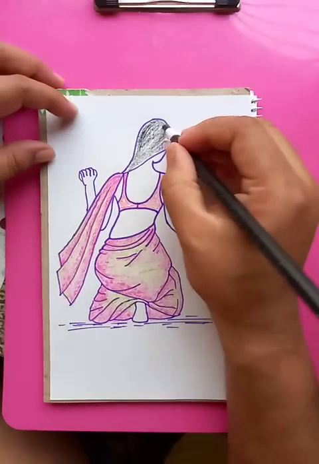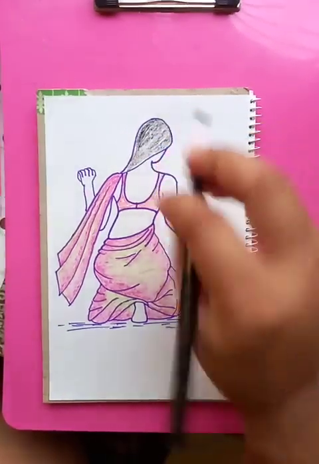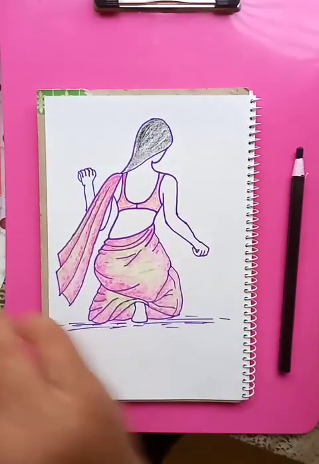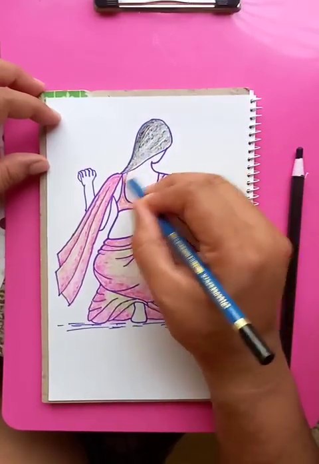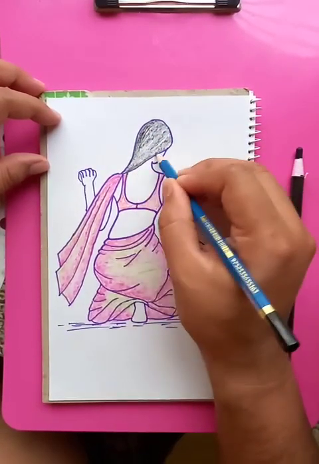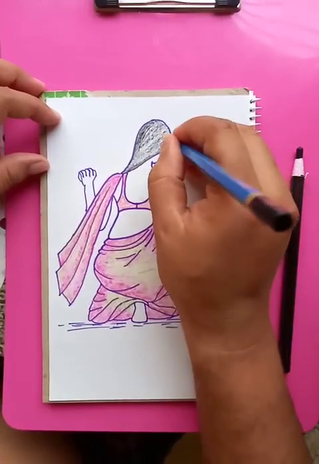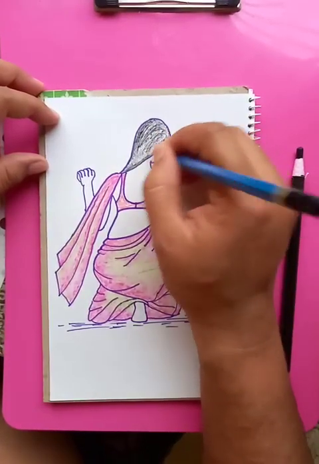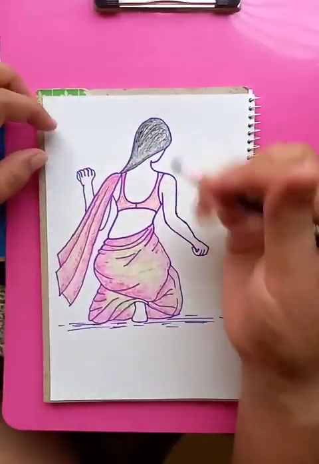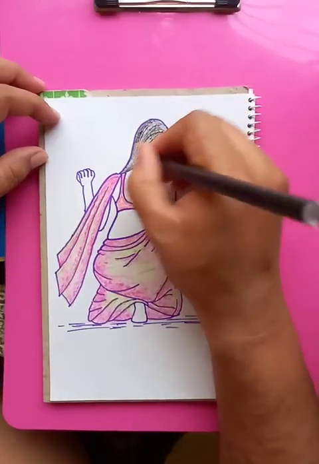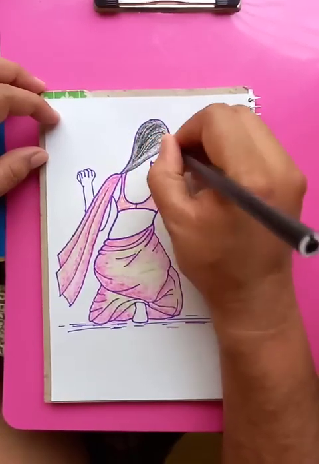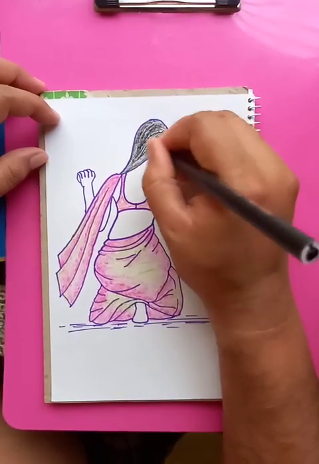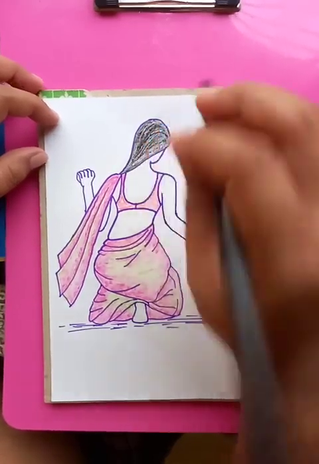Now for the hair, we're going to put the colors with the pencil, just filling up the borders. And put some strands of the hair just to show the styles which are included within the hairstyle design.